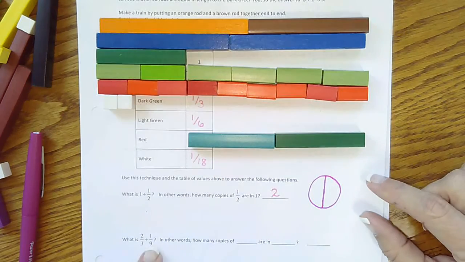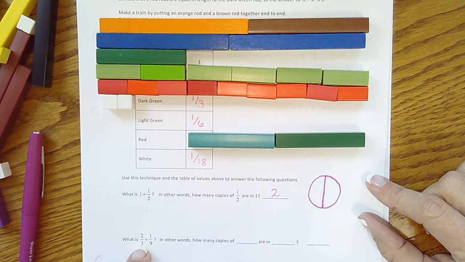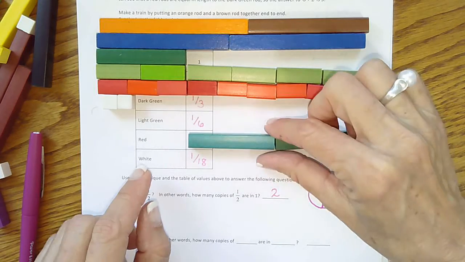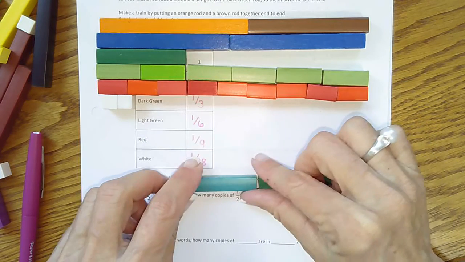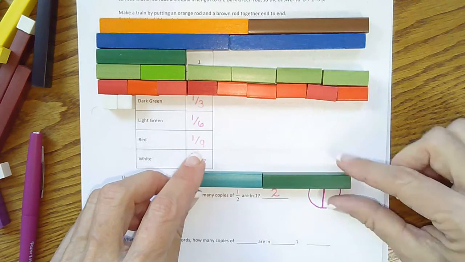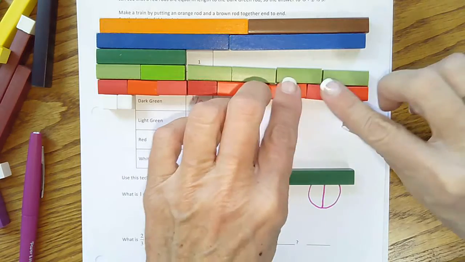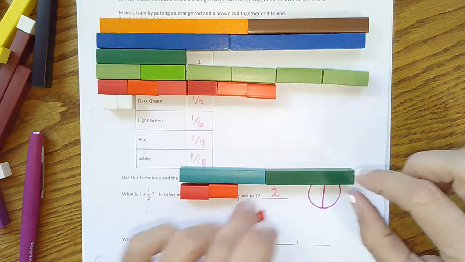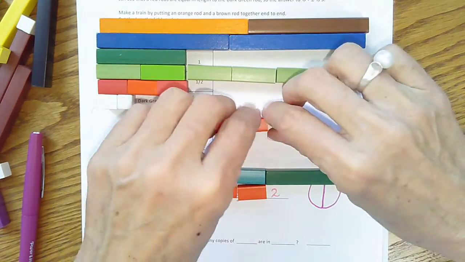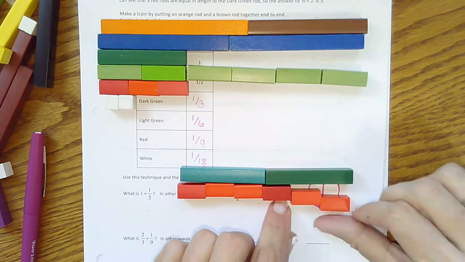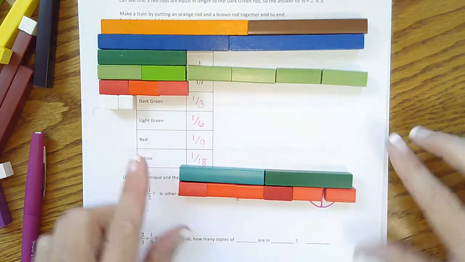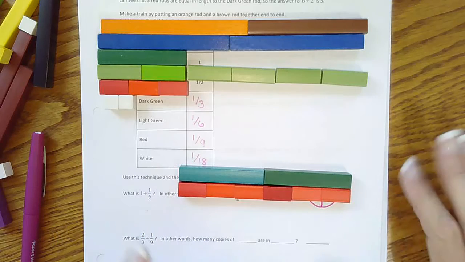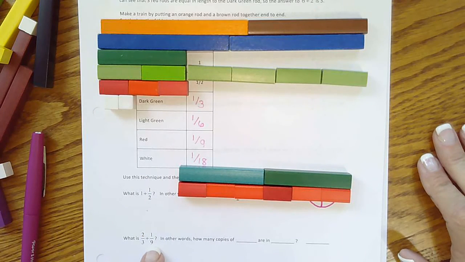So how many copies of 1/9 are in 2/3? Well, 1/9 we just showed was red. So we want to know how many reds make this 2/3. So let's bring this down and see. 1, 2, 3. Looks like it's going to be 6. 4, 5, 6. So do you see how we can visualize this with those links? So how many 1/9 are in 2/3?